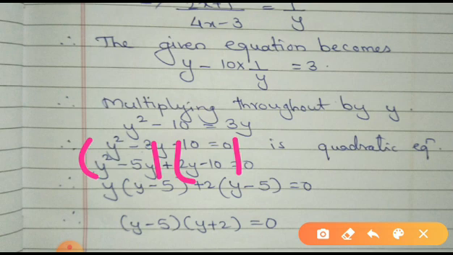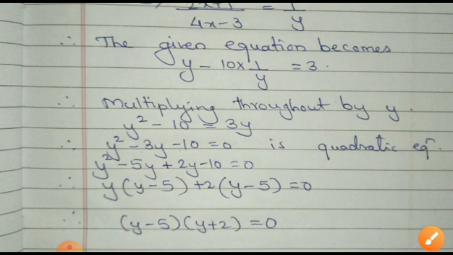And see whether you can take anything common. In the first two terms I can take y as common and you'll get y minus 5, plus, in the last two terms 2 is common, so it will be plus 2 into y minus 5 equal to 0. So the factors are y minus 5 and y plus 2 equal to 0.